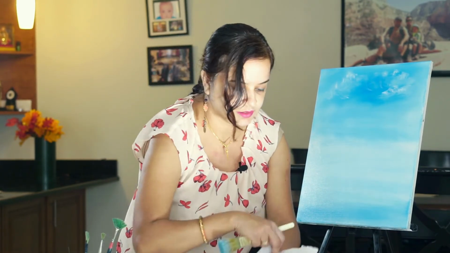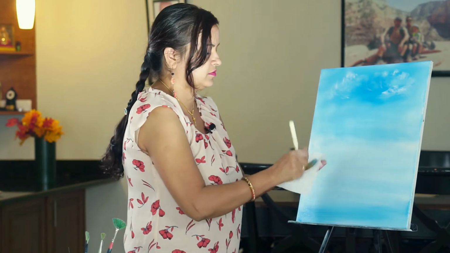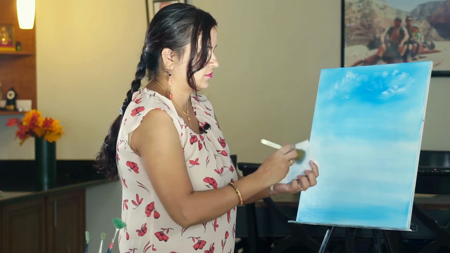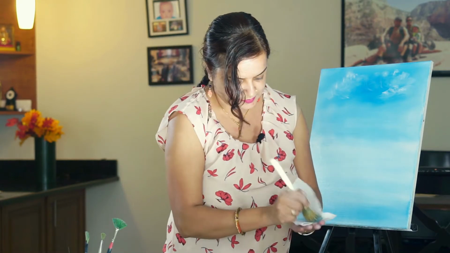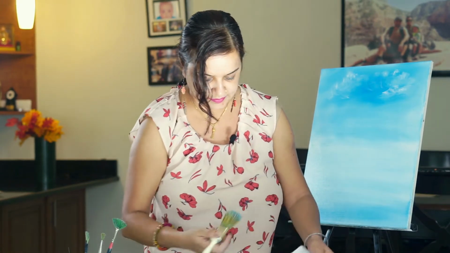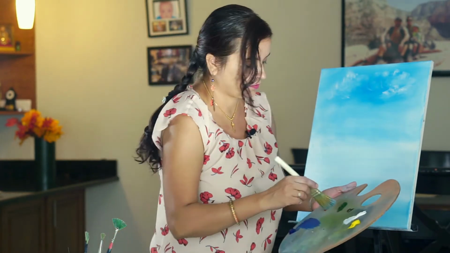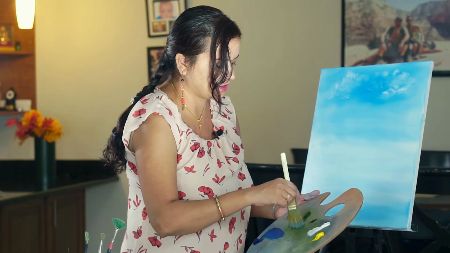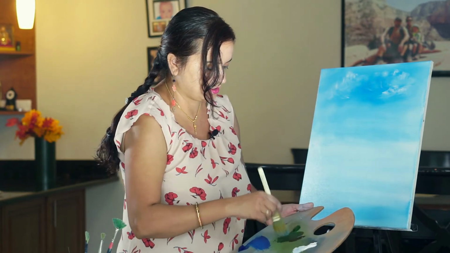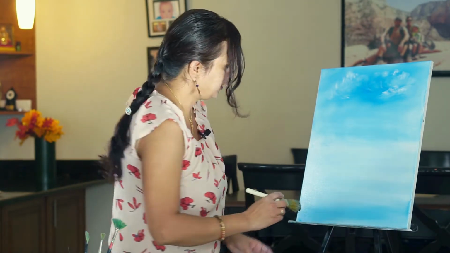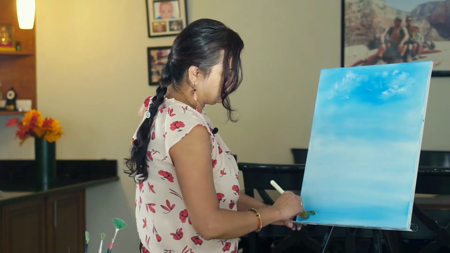Let's clean the brush. Let's try some other strokes now. Taking some dark color. To use dark color, we can create meadows and grass.